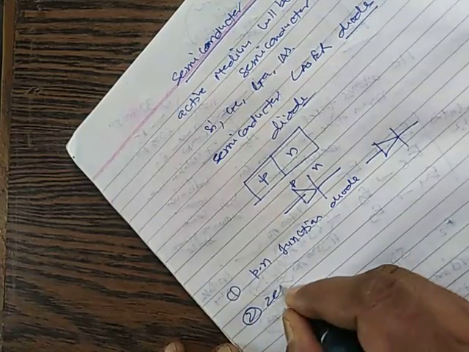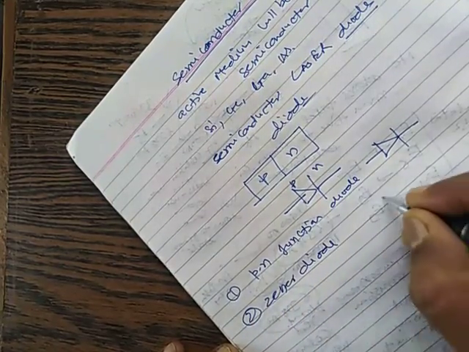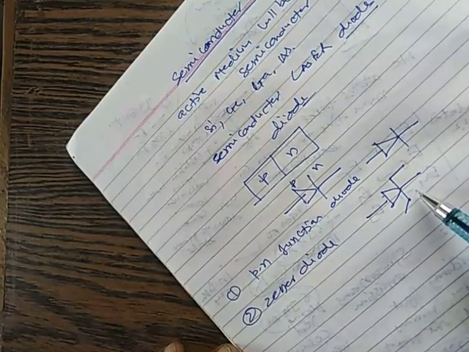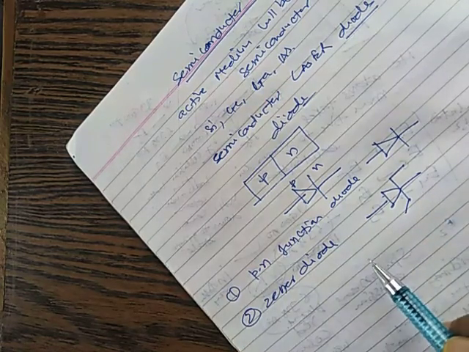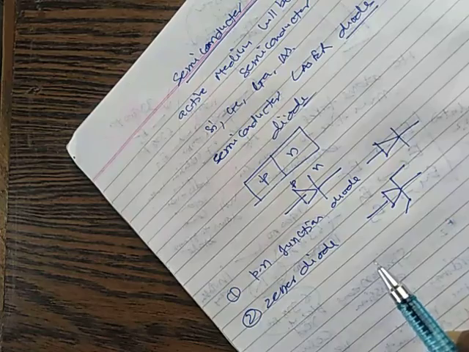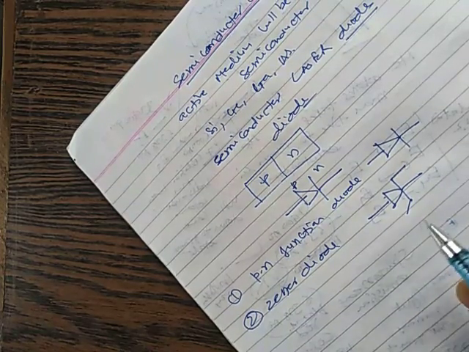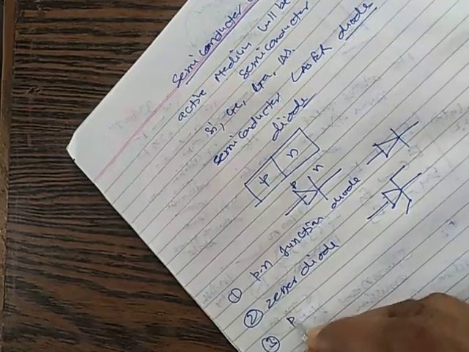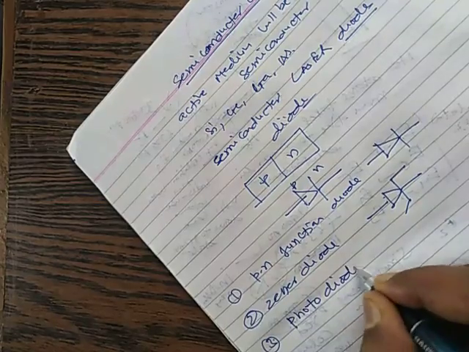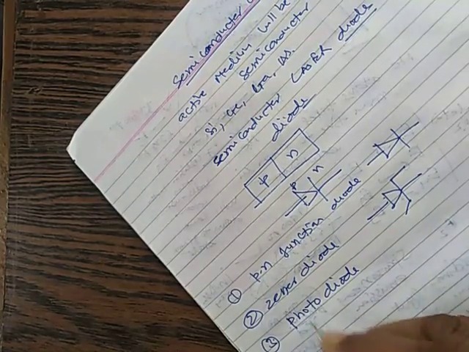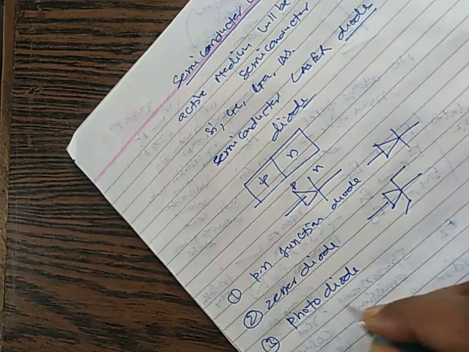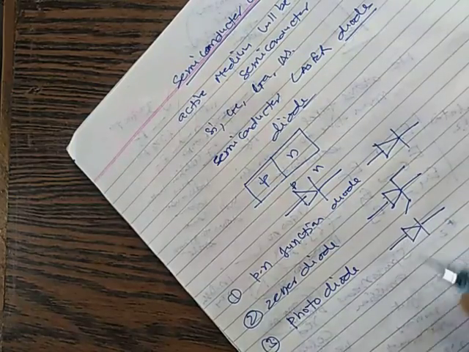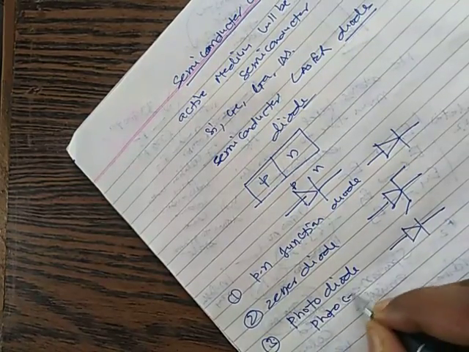Now one more diode, that is the Zener diode. The symbolical representation of the Zener diode is of this type. As we already know, in a Zener diode, at a particular voltage, the current is maximum and it can work as a switch. At a particular voltage, the current will start to flow and it will work as a switch. The third, the photodiode.